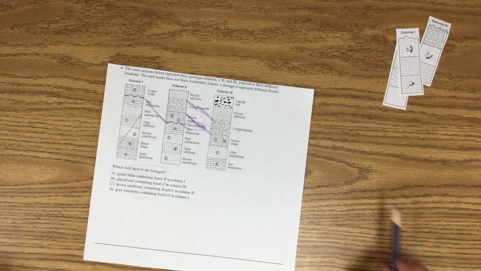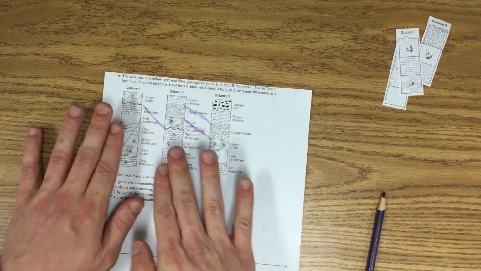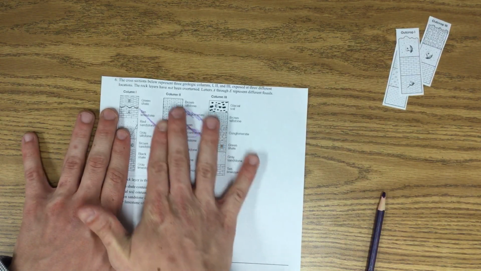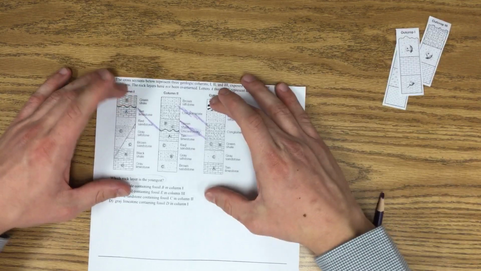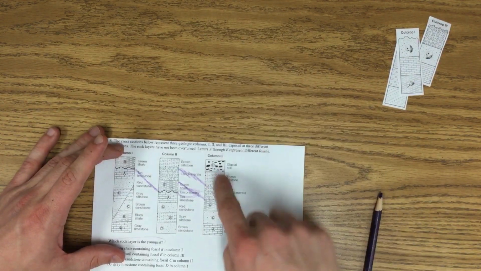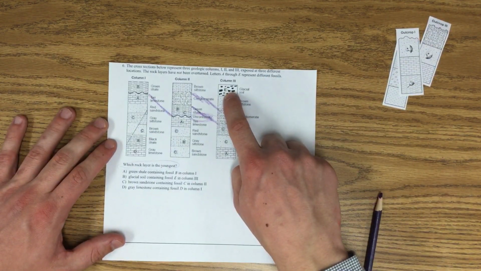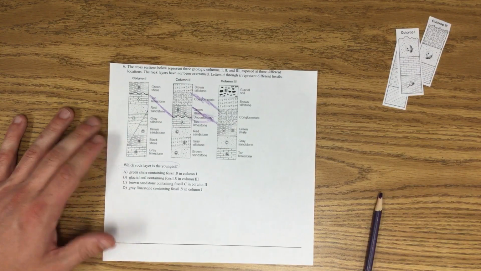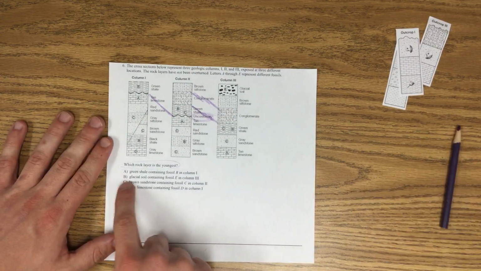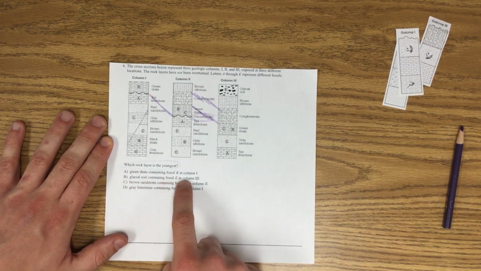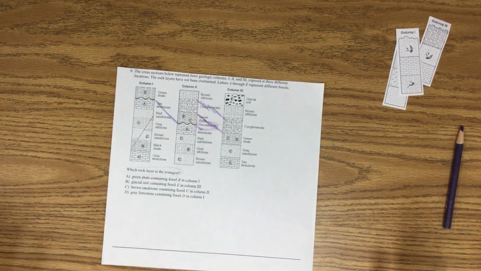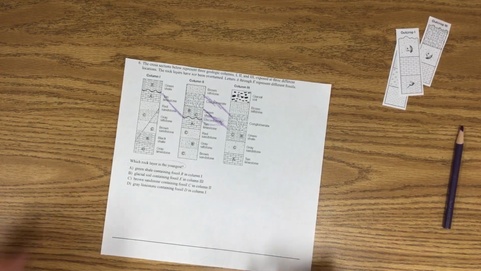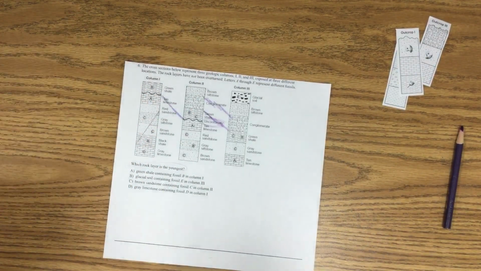So which rock layer is going to be the youngest? Imagine I take this and I line it up with this one, and then I take this and line it up with this one. That's going to put E way above all the other ones, right? So which rock is going to be the youngest? It's going to be glacial soil containing fossil E in column 3, because that one's going to be the highest. If it asks you the oldest, it'd be this gray limestone here, because that's the one that's going to be beneath everyone else.